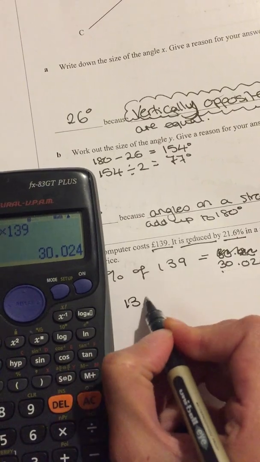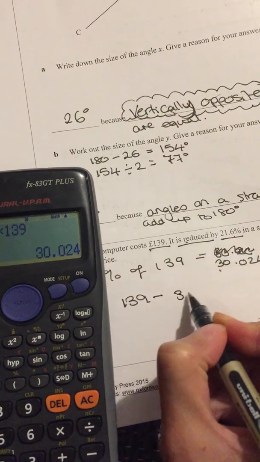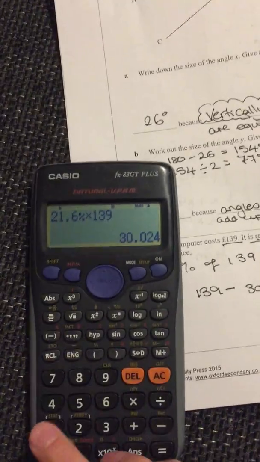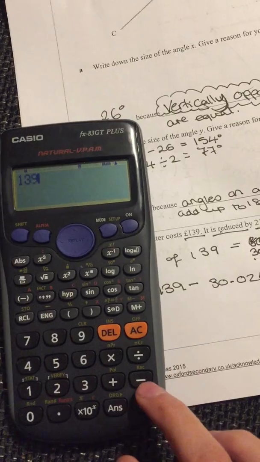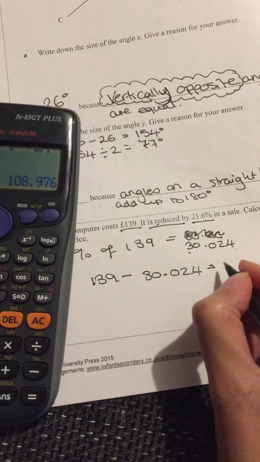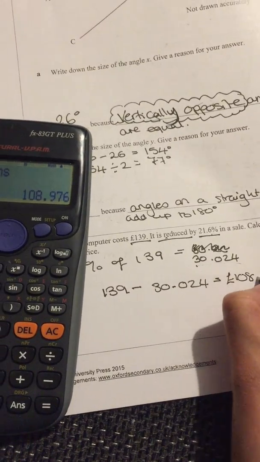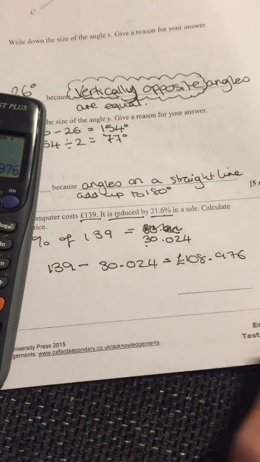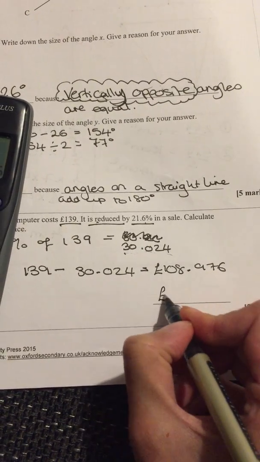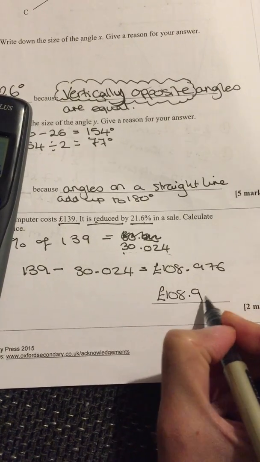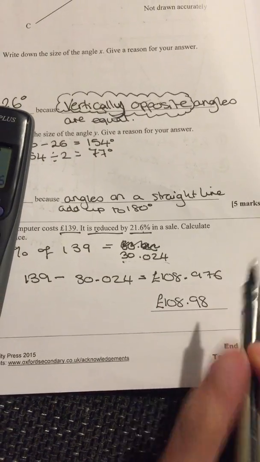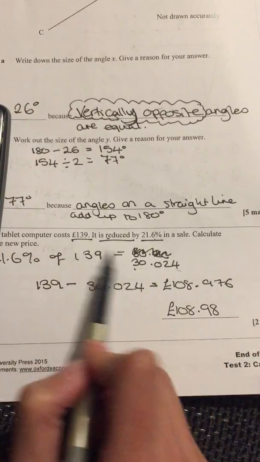So I now need to do 139 minus 30.024. Okay, so on my calculator, 139 minus, I can use my answer button because it will remember it, and I get 108.976. But as I said, it's money. We never see money to 3 decimal places, so we need to round it. So it's £108.98 because the 6 rounds the 7 up to the 8. Okay, it's a calculator paper. Don't try and do this in your head.